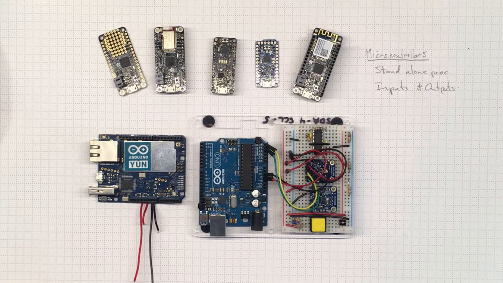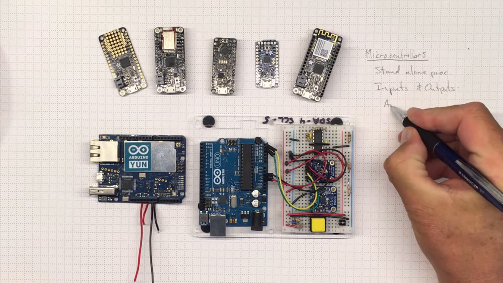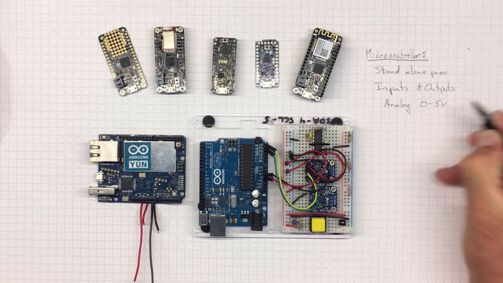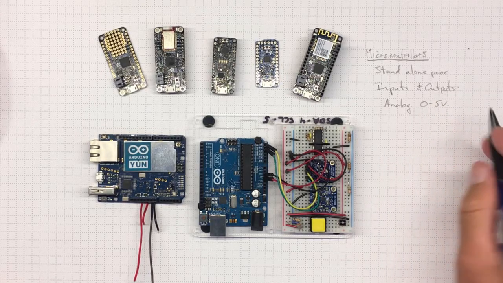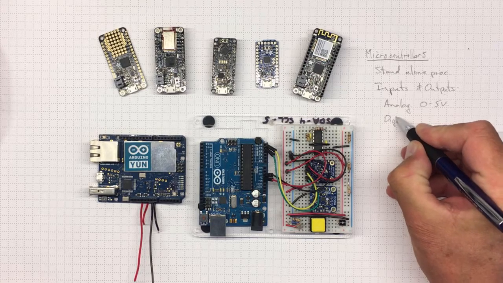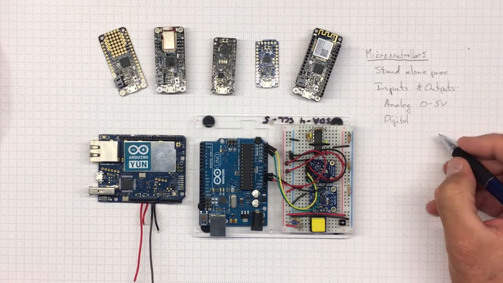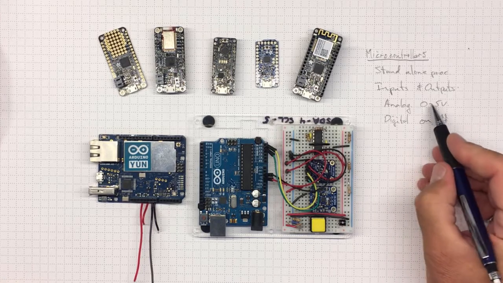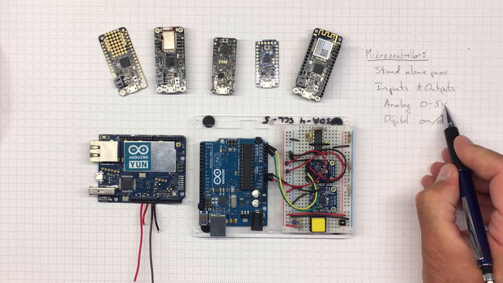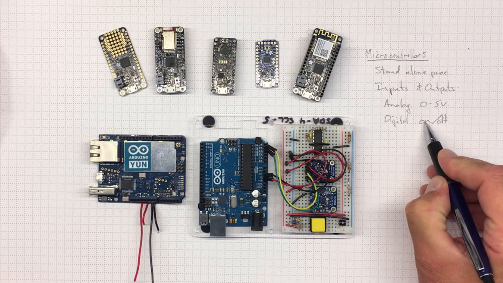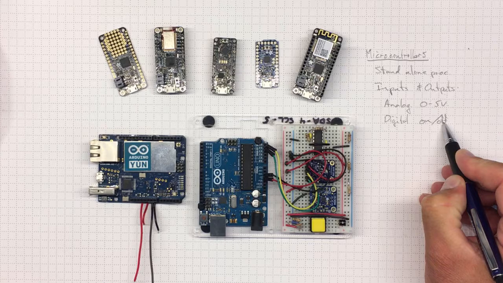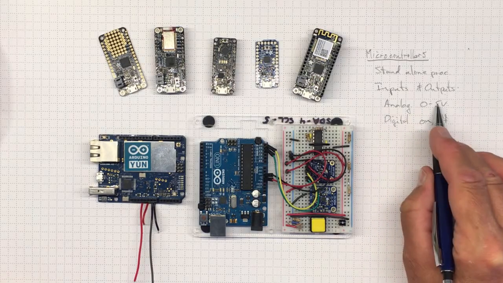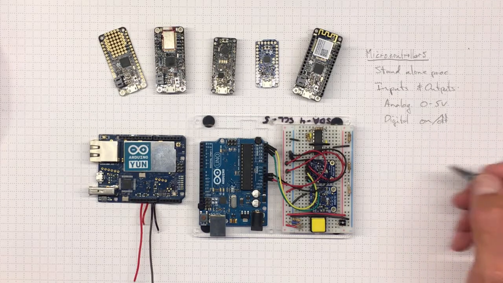Now, those inputs and outputs could be analog, for example, 0 to 5 volts, measuring all the different voltages in between, or they could be digital. Digital inputs and outputs are either on or off. And if the microcontroller is operating on a 5-volt power supply, then on will be 5 volts and off will be 0 volts.